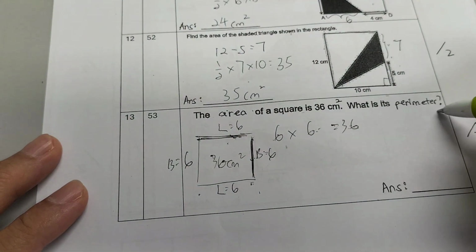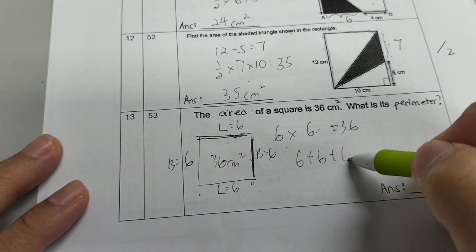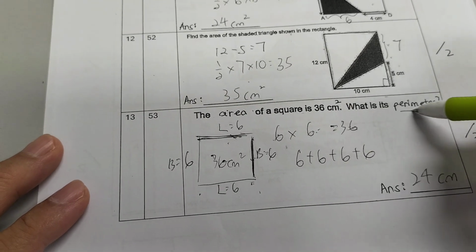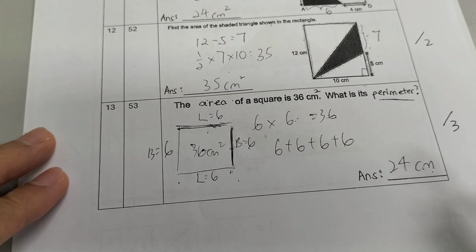To find the perimeter, I add up all the sides. So 6 plus 6 plus 6 plus 6, I'll have 24 centimeter. This is perimeter, not area. So this answer must be in centimeter.